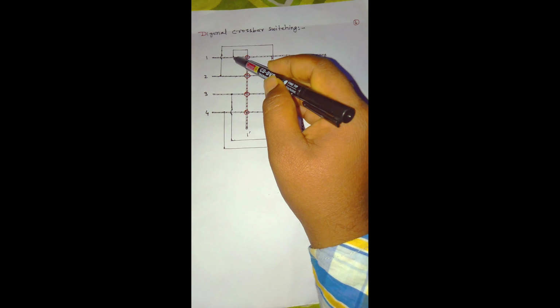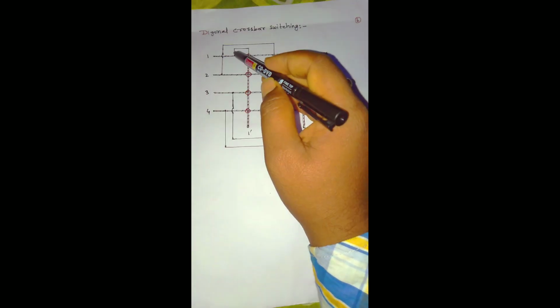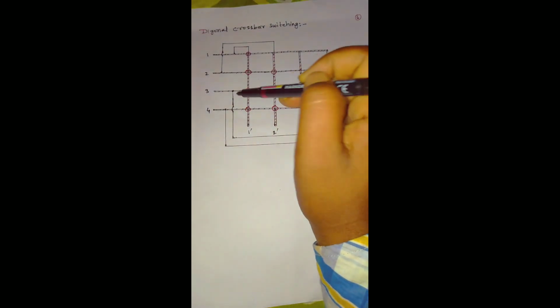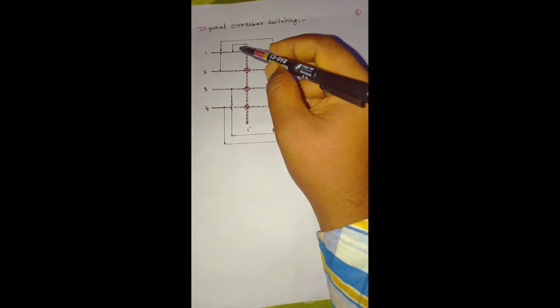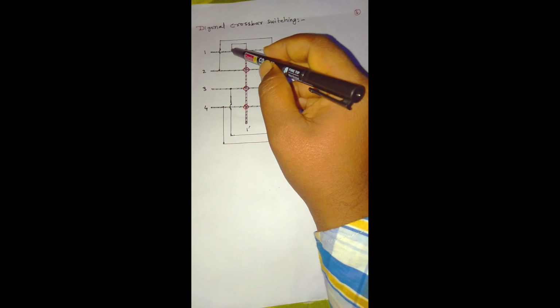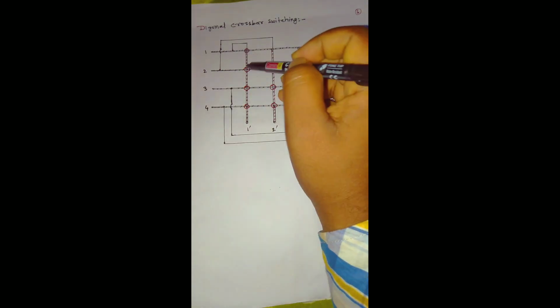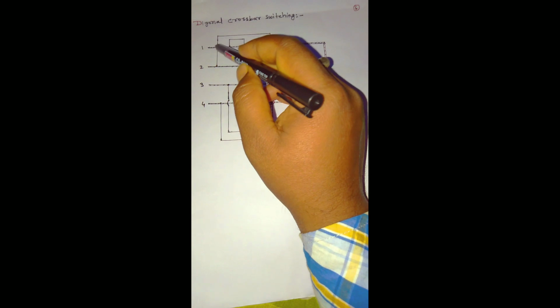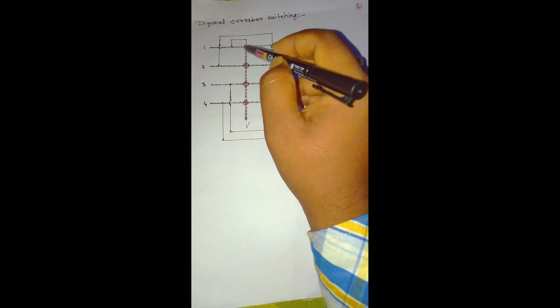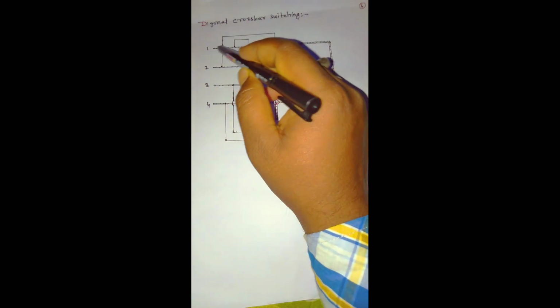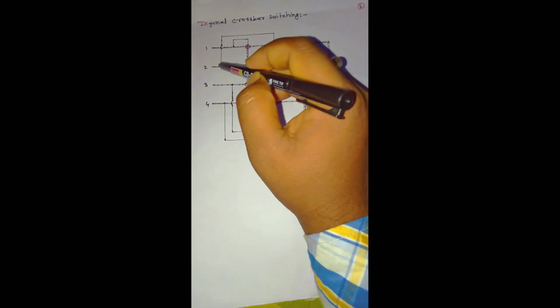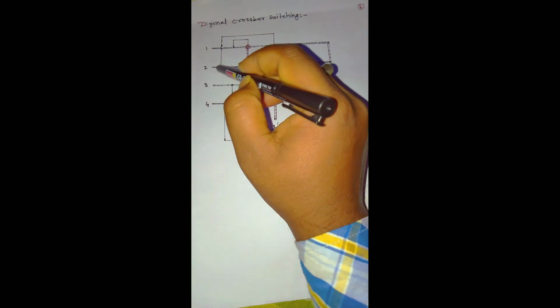So let's consider subscriber 1. The issue of subscriber 1: subscriber 1 can call subscriber 2, 3 or 4. Let's consider this 1 prime line is basically dedicated to subscriber 1. That means if subscriber 1 wants to call subscriber 2, then communication will go in that way. That means this point is energized, this point is energized. So 1 can call subscriber 2 in this way.